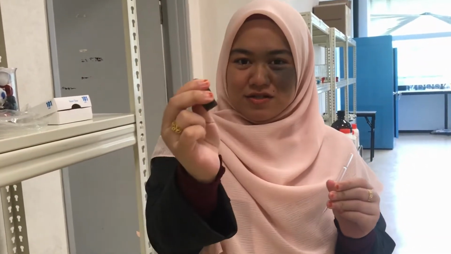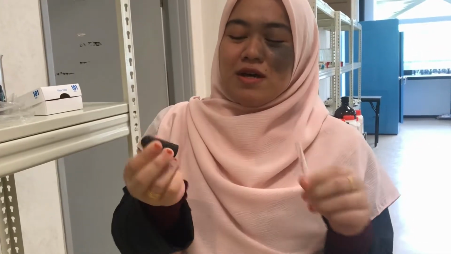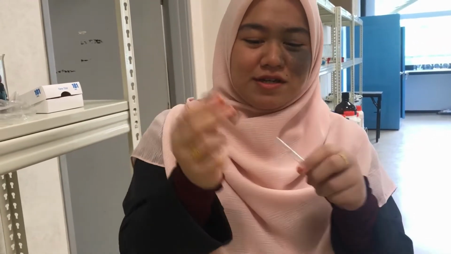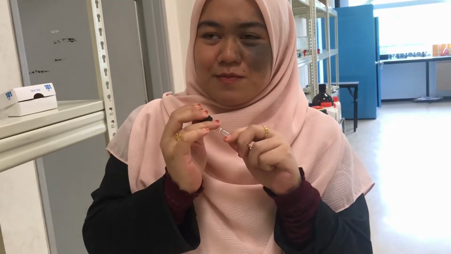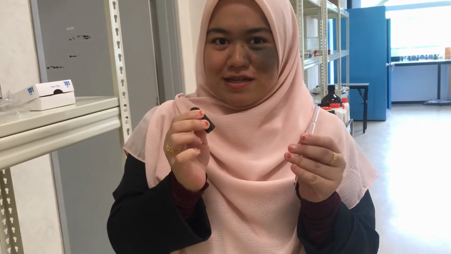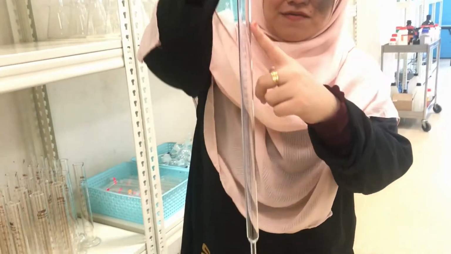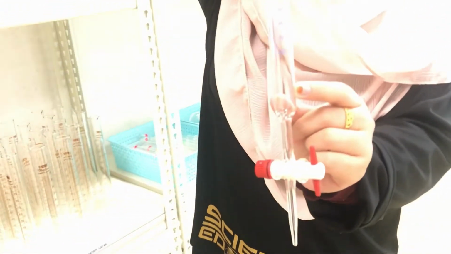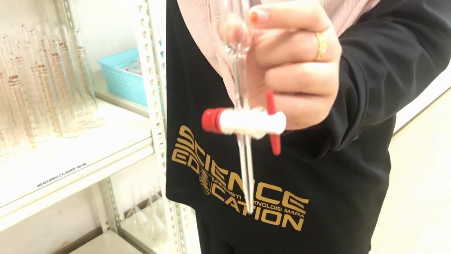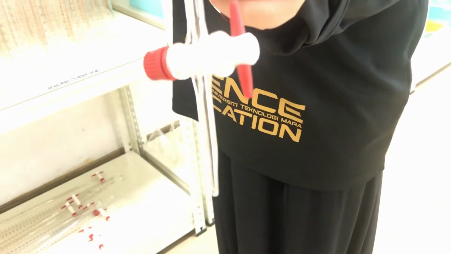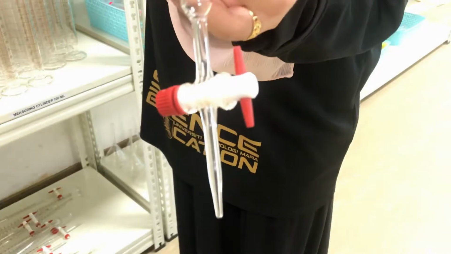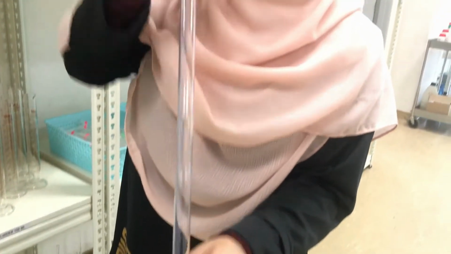Next, this is a dropper. This is the suction bulb and this is the dropper tube, where we apply pressure here to suck the liquid drop by drop. It is used for a very small amount of liquid. This is a burette, with a capacity of 100 ml. It is used to deliver a precise amount of liquid to another container, such as a beaker.